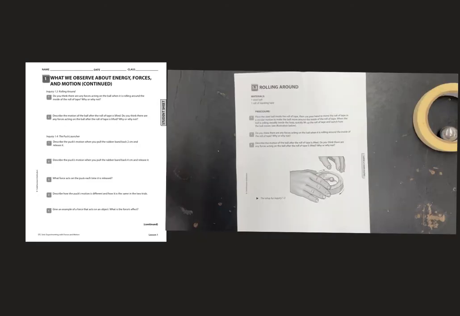All right, guys, so this is activity 1.3, rolling around. You are looking at this part of your student sheet, the first 2 questions. This is pertaining to 1.3, so make these observations as we follow the procedure.